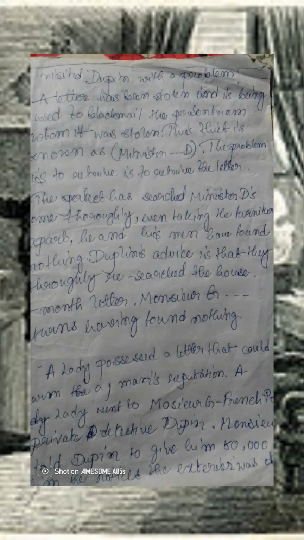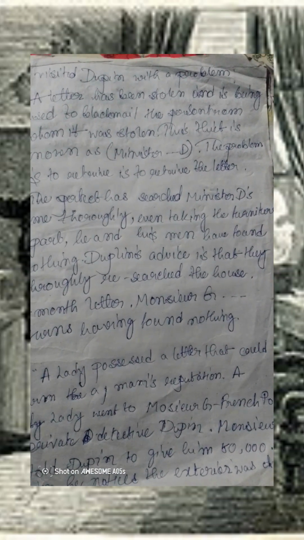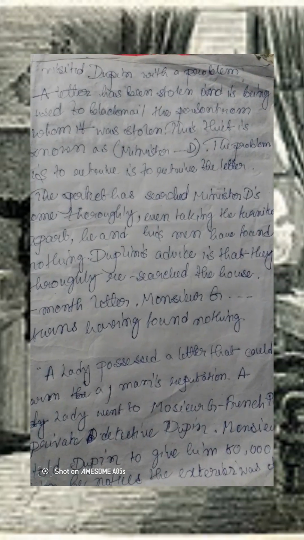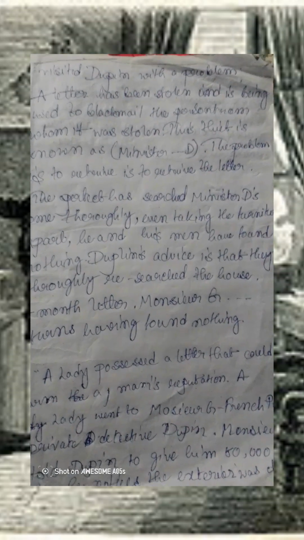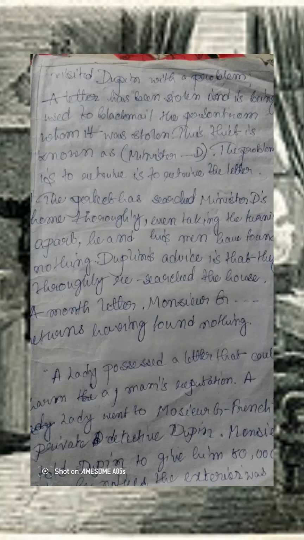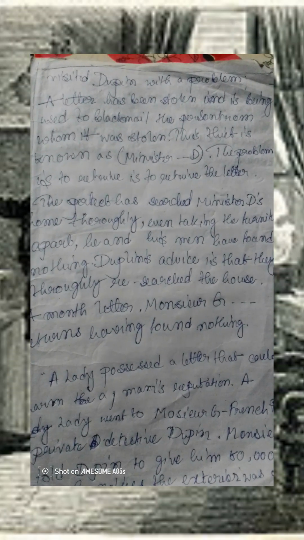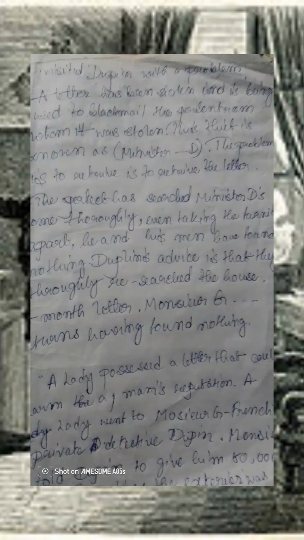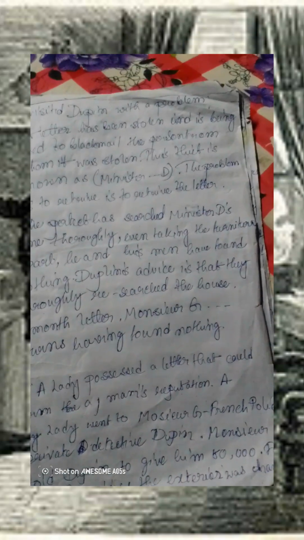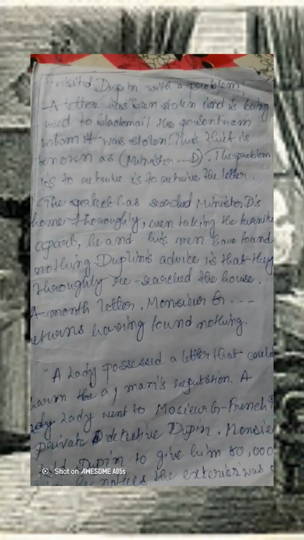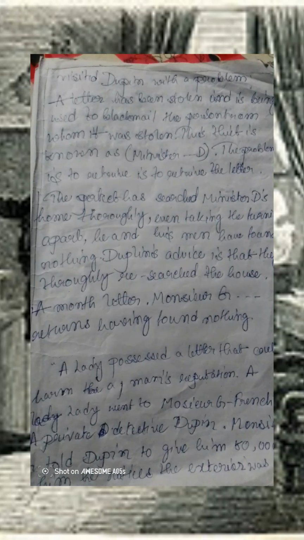The lady was blackmailed by the thief, who is known as Mr. D. The problem is to retrieve the letter, to recover or find it.